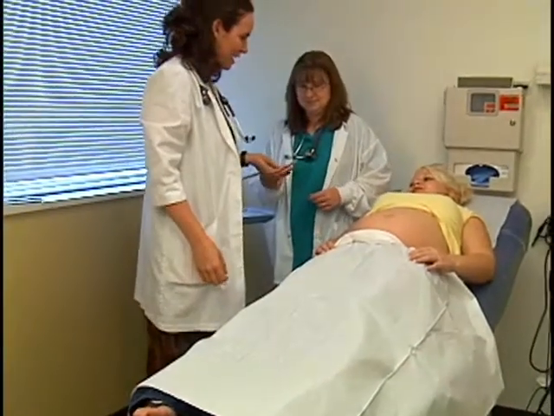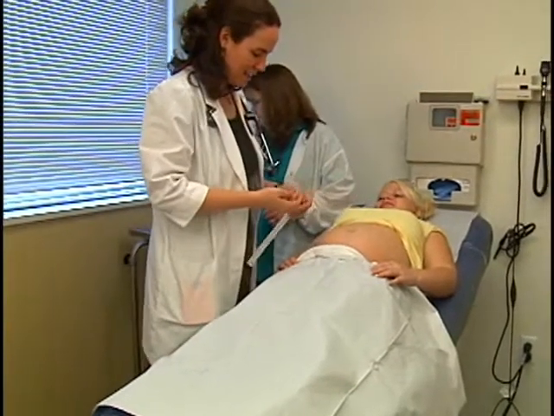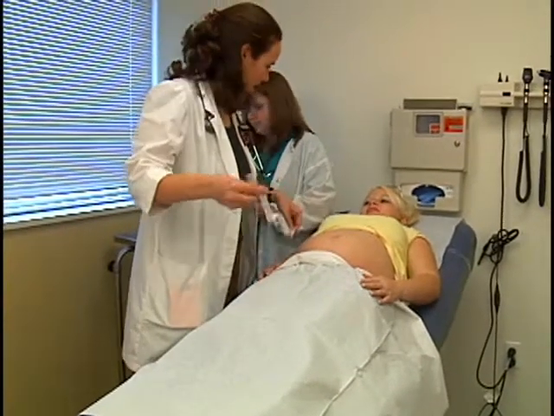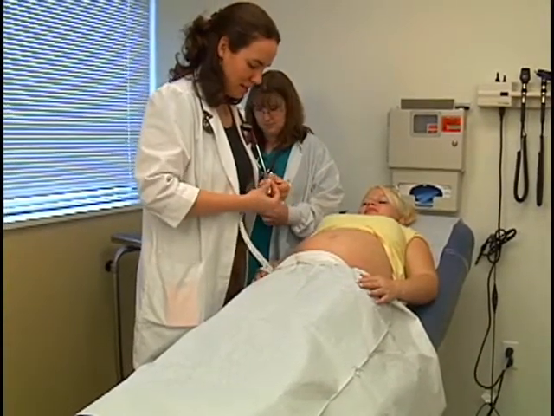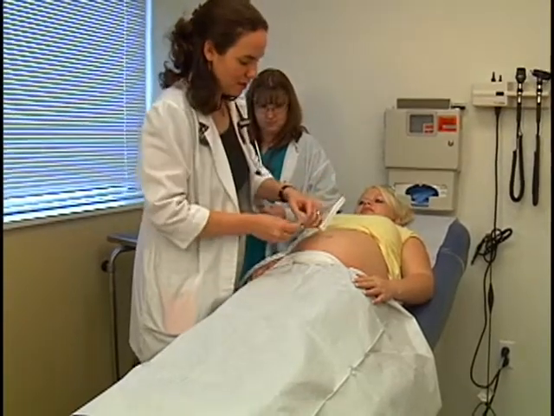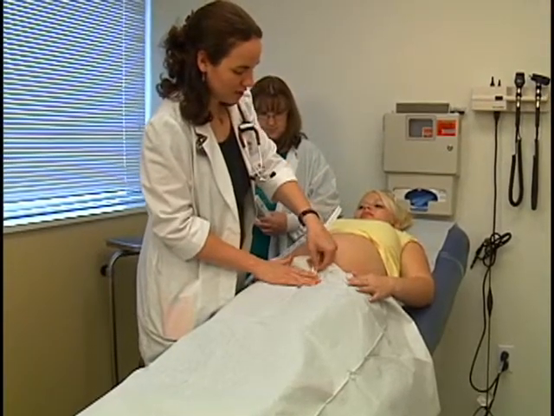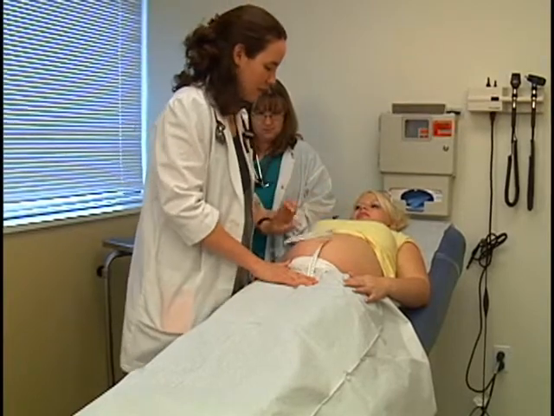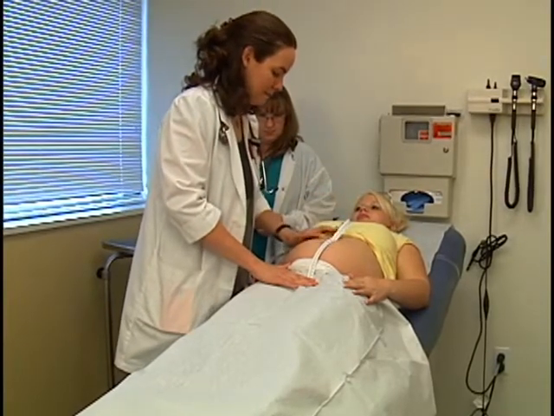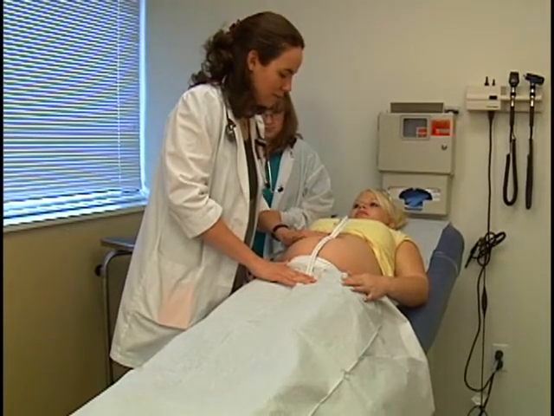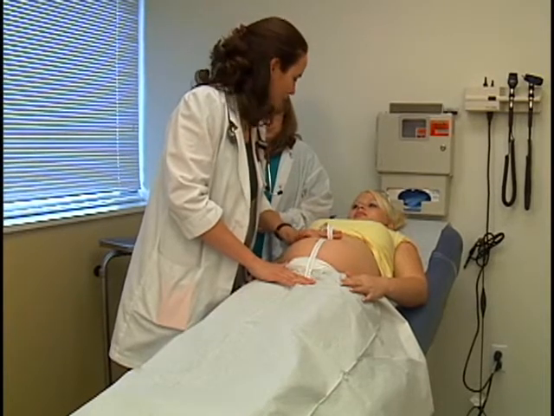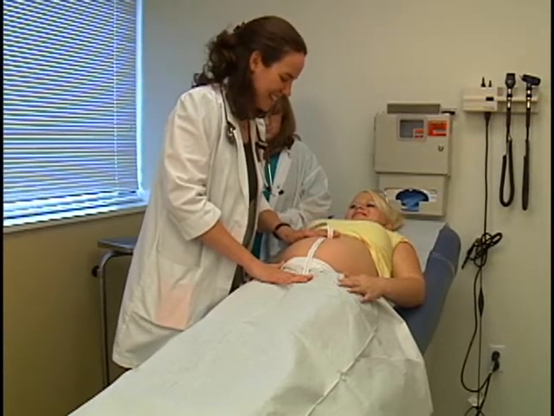Hand the physician the tape measure for the determination of the fundal height measurement. The physician measures the fundal height by placing one end of a centimeter tape measure on the superior aspect of the symphysis pubis and measuring to the top of the fundus of the uterus. During the first and second trimesters, measuring the fundal height provides a rough estimate of the duration of the pregnancy.